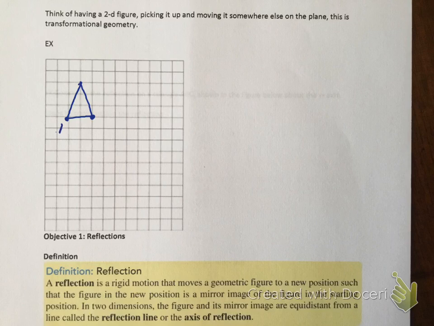So we're going to have point A, point B, point C. Okay? So all I'm going to do to that original figure is just move it. So I'm going to draw this figure again, just someplace else, like down here, let's say. And I'm going to draw this in. So my new figure is A prime, B prime, C prime.